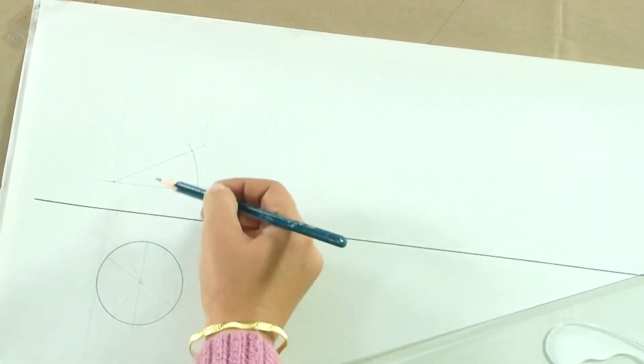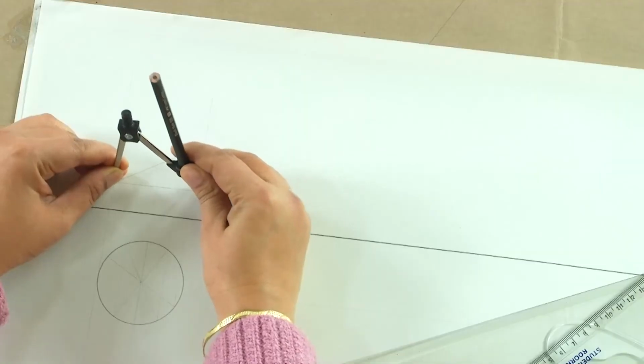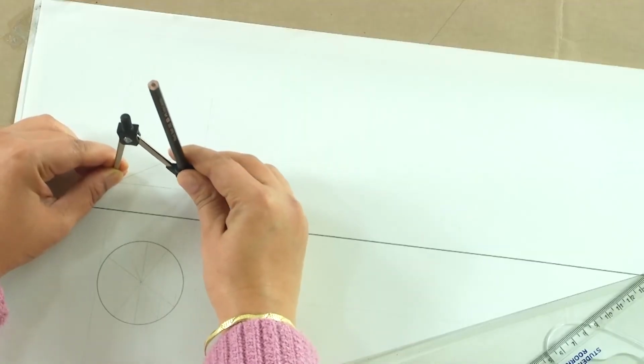If you see, we have divided the circle into 12 equal parts and we have projected all these points onto the vertical trace. And now what we will do? We will take the projection of all these points onto this line, which is inclined at 30 degrees.